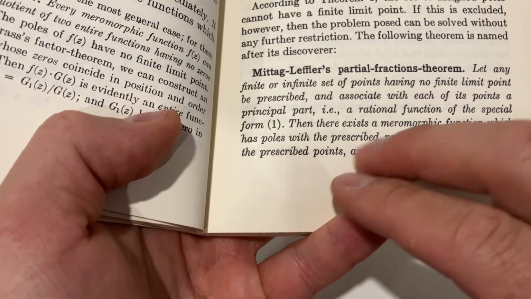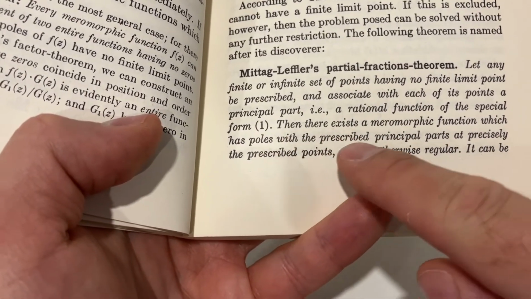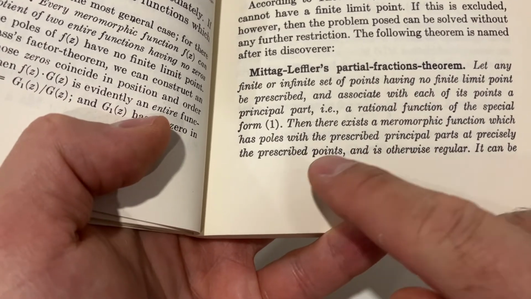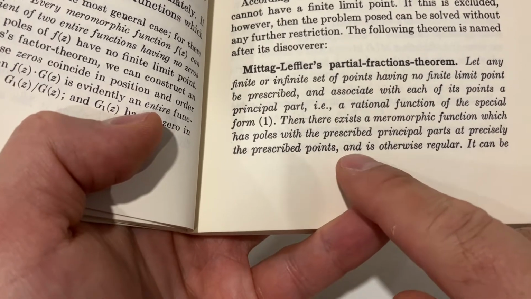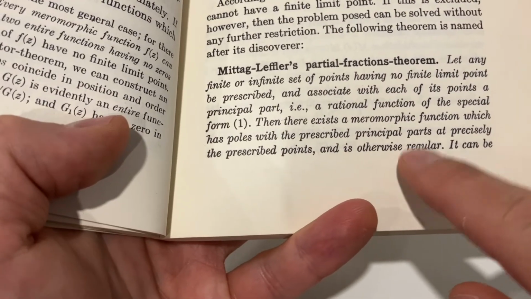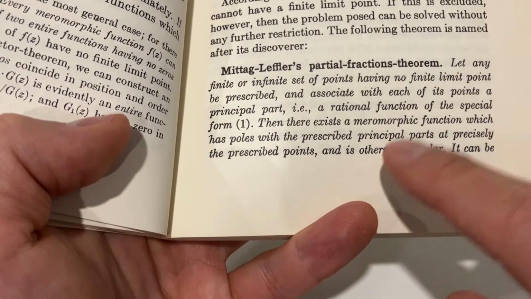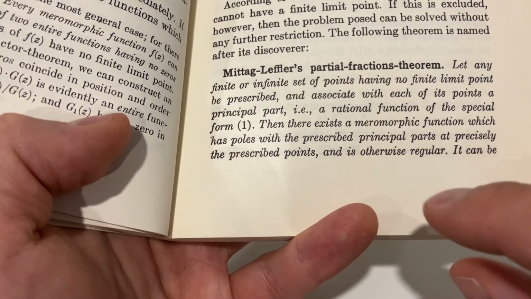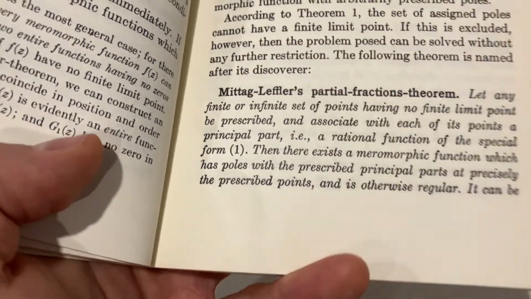So then there exists a meromorphic function which has poles with the prescribed principal parts at precisely those sequence of points. And it's everywhere else regular, so analytic, okay? So that means that the only singularities of this meromorphic function are the sequence of prescribed points down there.